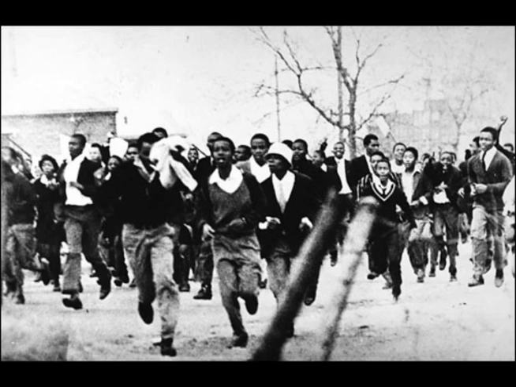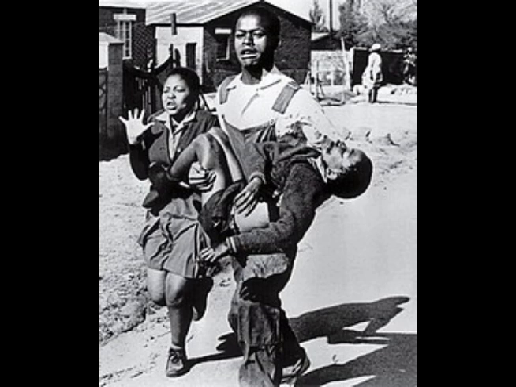Internal struggle and international pressure. By the 1970s and 1980s, resistance intensified with widespread strikes, uprisings, and international condemnation. The 1976 Soweto uprising was a major turning point, as thousands of black students protested against the imposition of Afrikaans in schools, leading to a brutal crackdown and increased global attention. Sanctions and divestment campaigns mounted by the international community placed economic pressure on the apartheid regime.